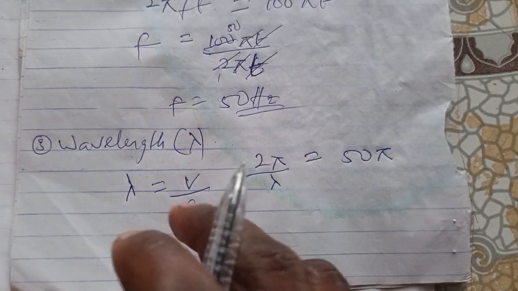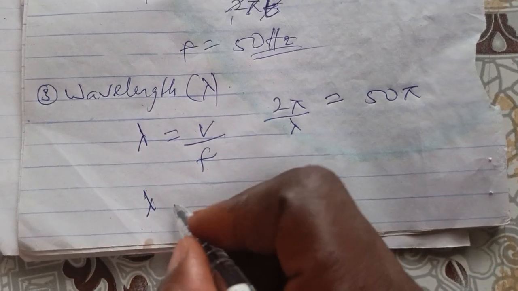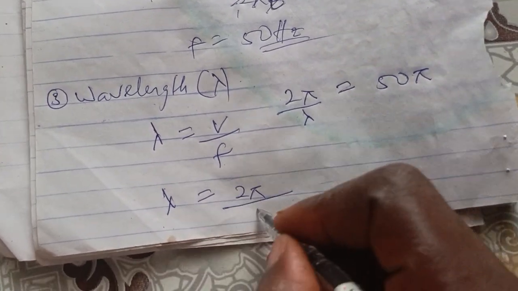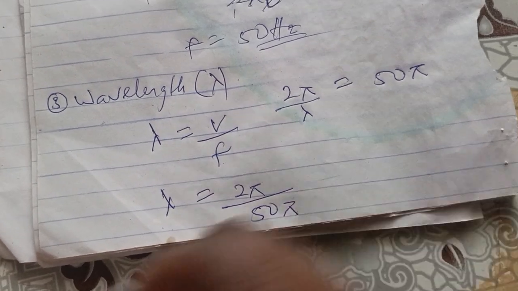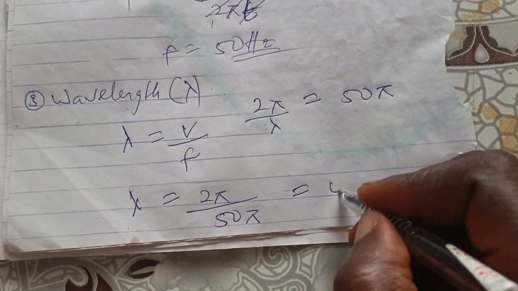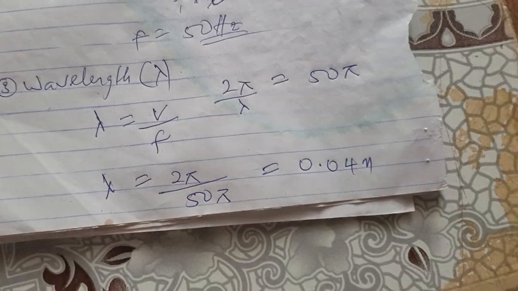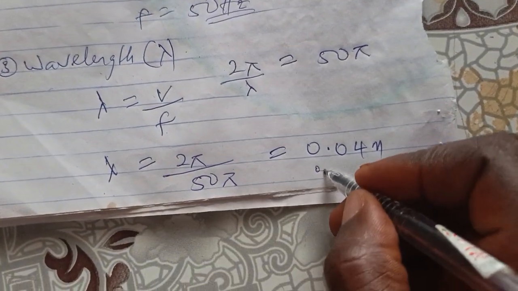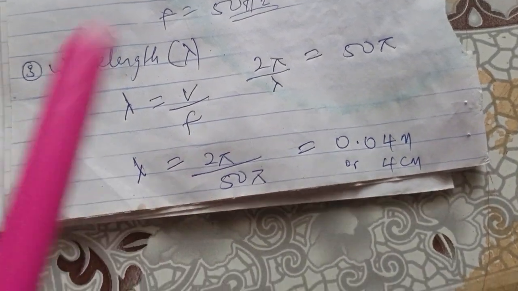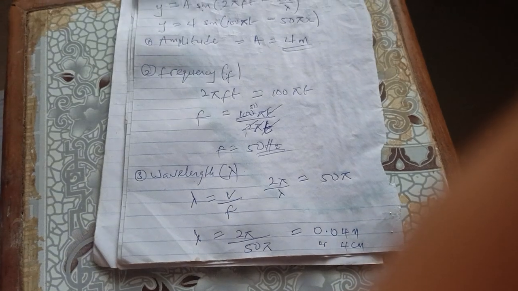So putting this in the formula, wavelength will now give us 2π over 50π, and this will give me 0.04 meter, or 4 centimeters. That should be my wavelength. Please, I hope we are communicating.